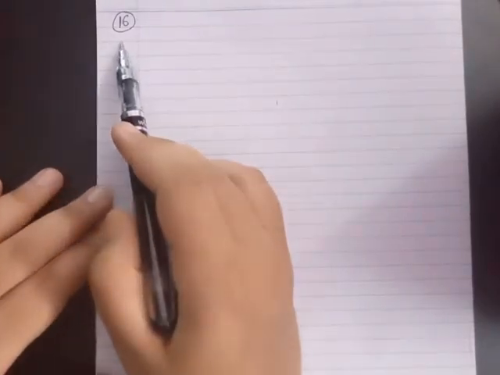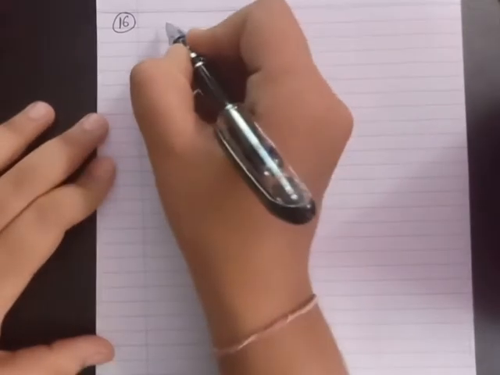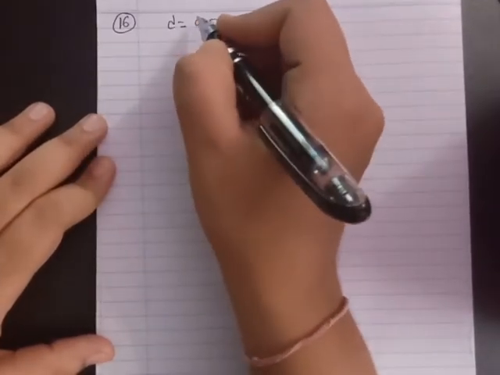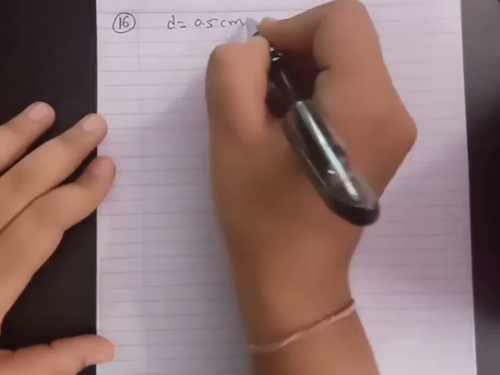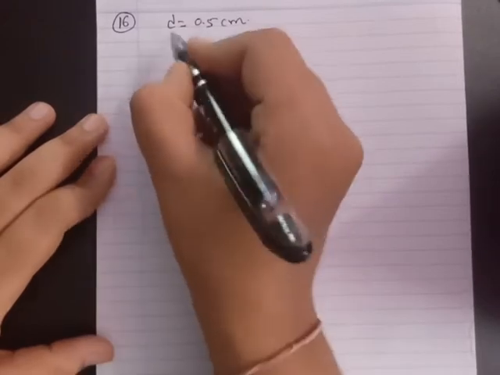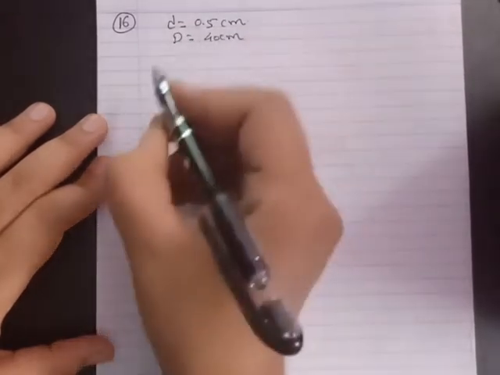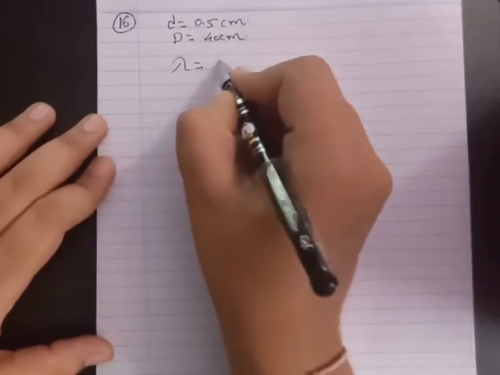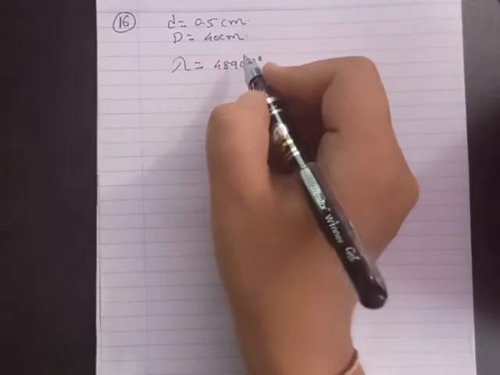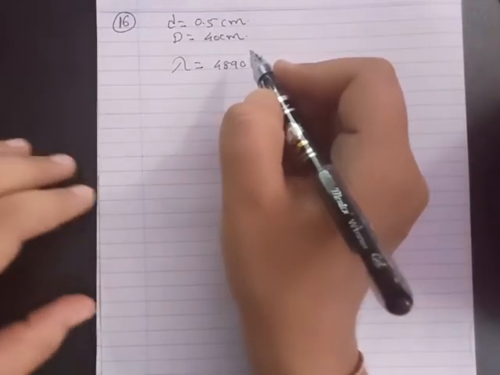In question number 16, in a single slit diffraction, the width of the slit is 0.5 centimeter. The focal length of the lens is 40 centimeter, that is capital D is equal to 40 centimeter, and the wavelength of light is 4890 angstrom. We want to find the distance of first dark.